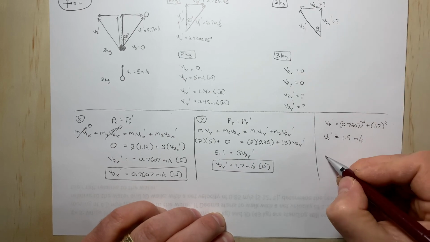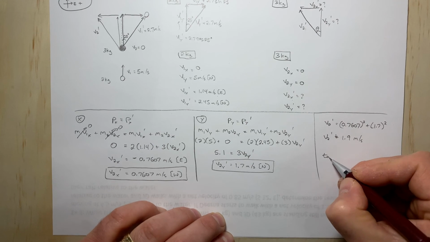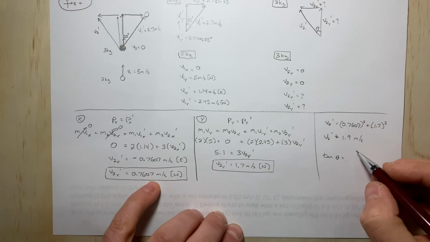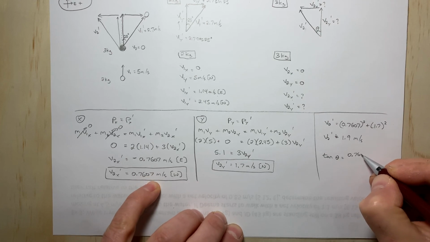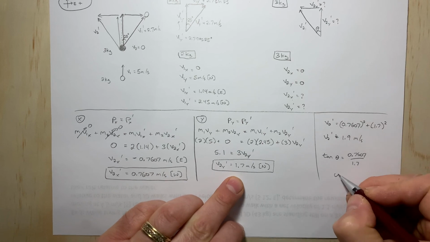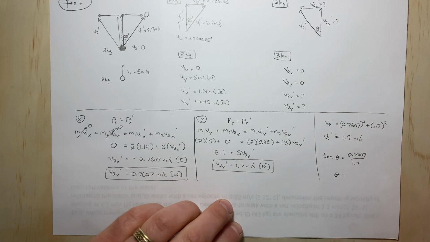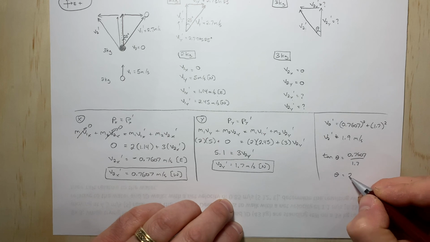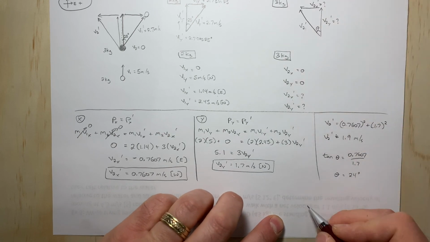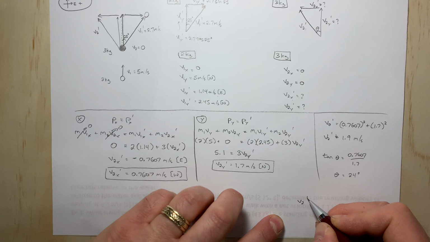We also need that angle, as always. We've done these kind of things many times. Tan theta, opposite over adjacent, so this 0.7607 divided by the y component over 1.7, and that theta is about 24 degrees. So our answer, this V2 primed, am I still on the screen?